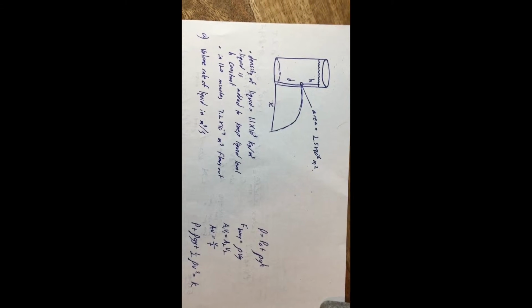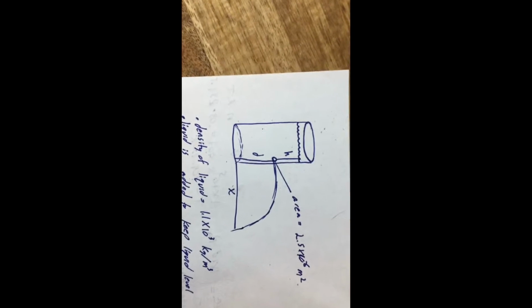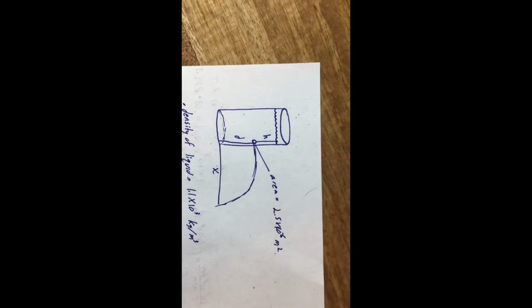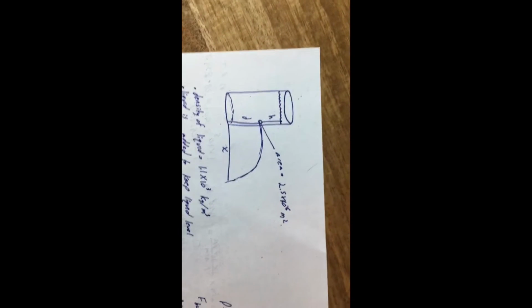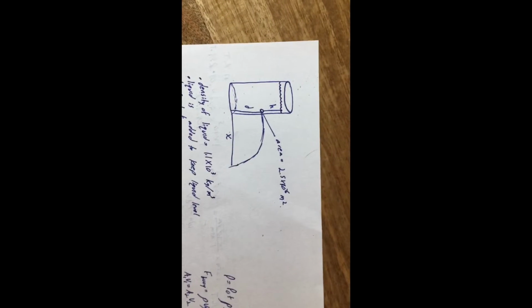So the work cycle type stuff is what was on the review for the All or Nothing quiz, but Unit 6 is not just work cycles. It also has a lot of things to do with other fluids. So to review that, I have this problem here. We have a container filled with liquid with a density of 1.1 times 10 to the third kilograms per meter cubed.